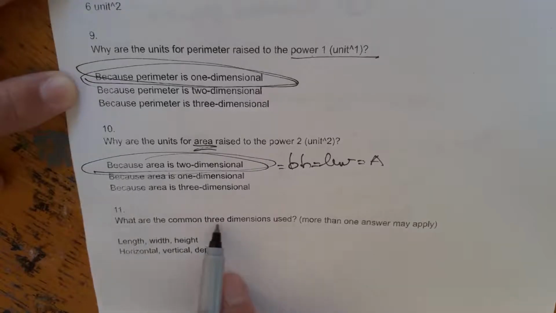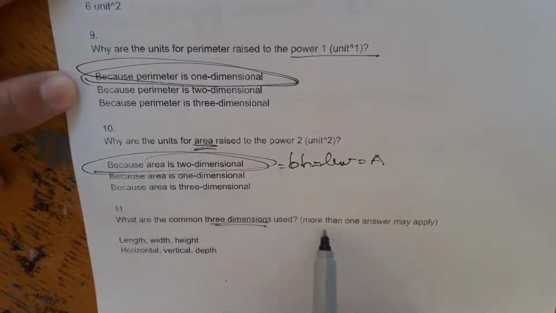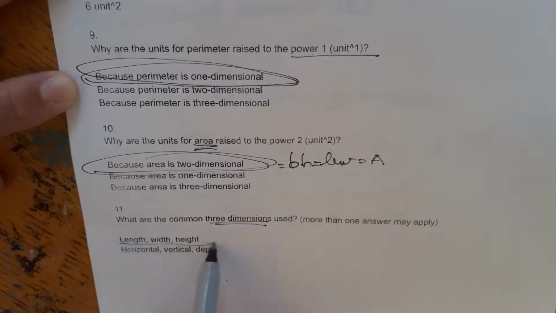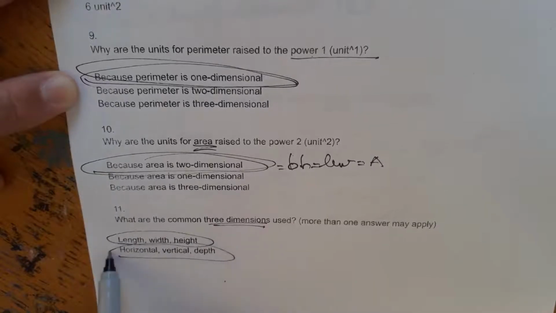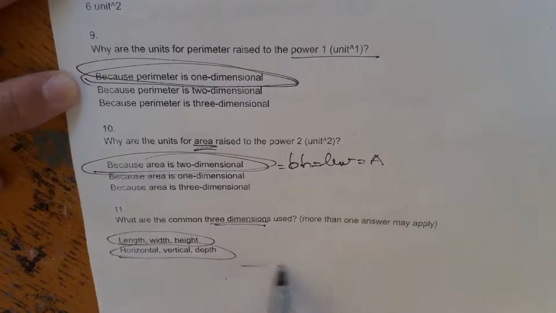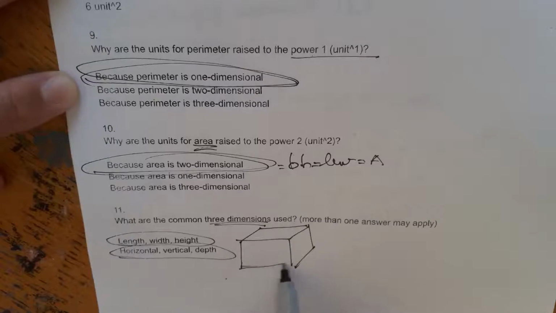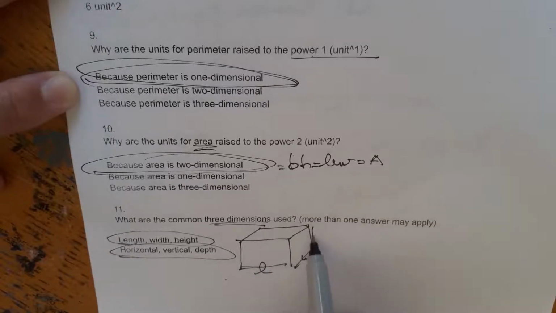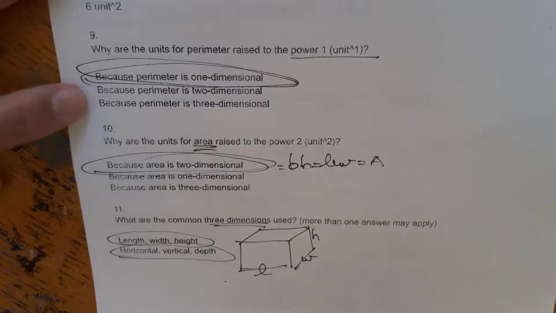What are the common 3 dimensions used? So, and there's more than one answer can apply. Length times width times height, horizontal, vertical, depth. Length, width, say you've got one of these, right? A rectangular prism. Length, width, height, or we could think of this as, let's base it right here.